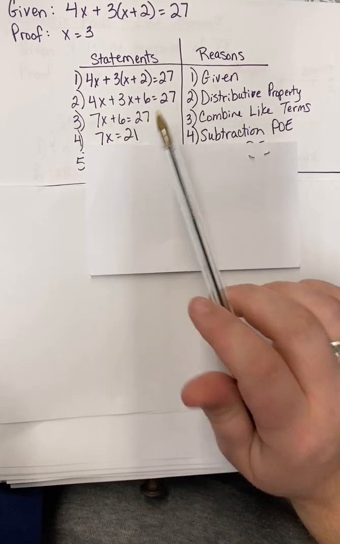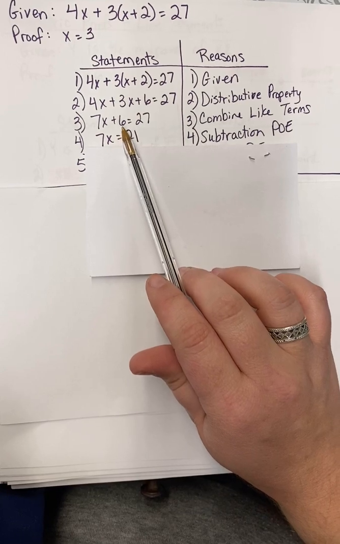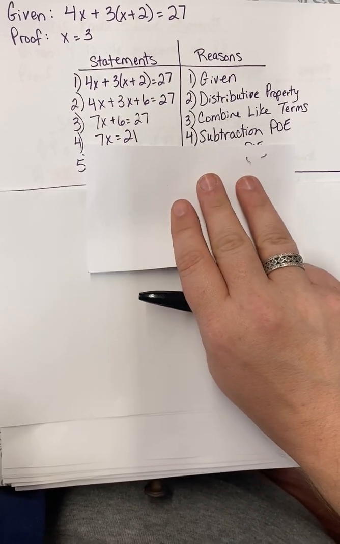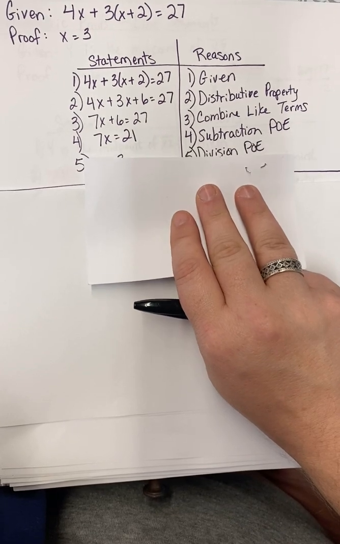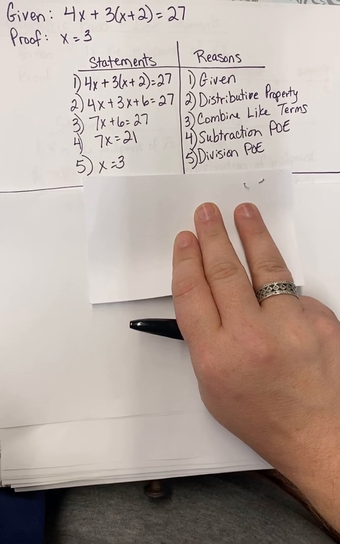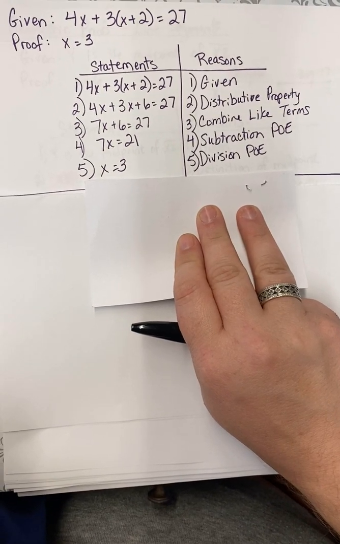Then I'm just working through how to solve an equation. I subtract 6 from both sides. So my reason is the subtraction property of equality. And then I divided both sides by 7. So that was the division property of equality.